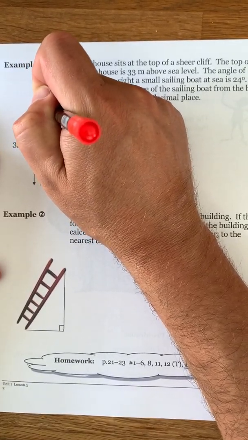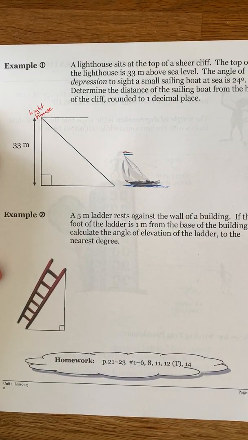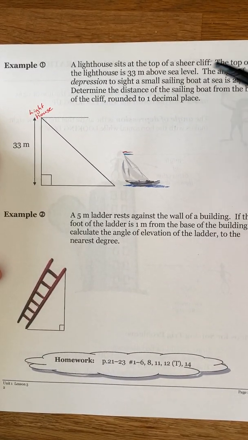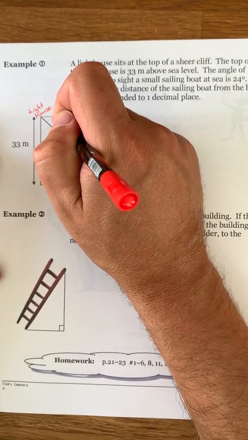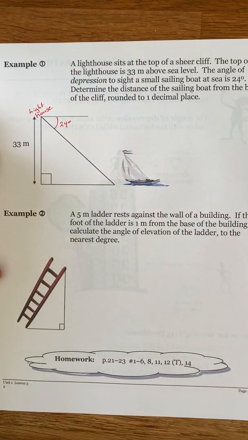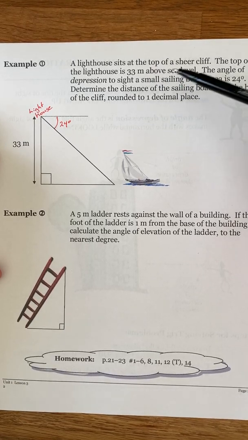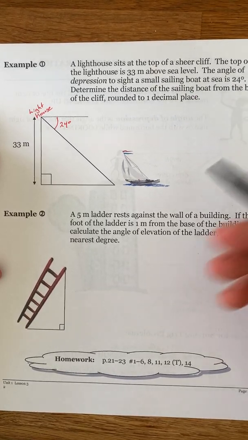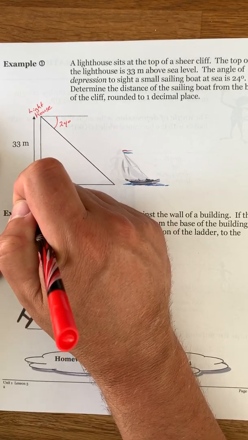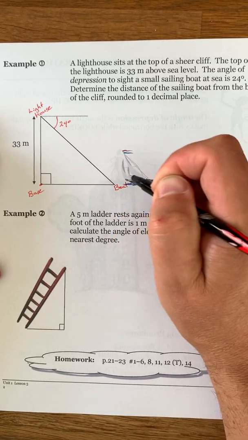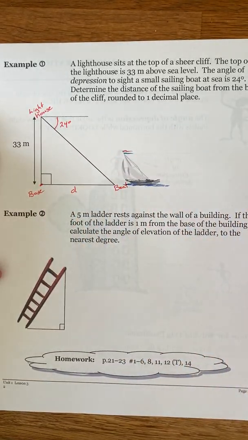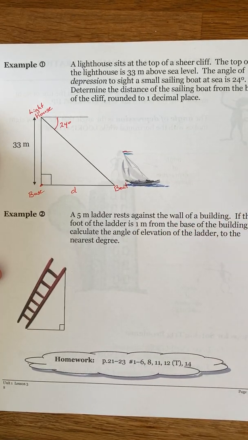In this problem, part of the diagram's even already been provided to me. The angle of depression, so that means the angle that I'm looking down to a small sailing boat, is 24 degrees. Angle of depression is 24 degrees. Determine the distance of the sailing boat from the base of the cliff. So the base of the cliff is here, and the sailing boat is here. And I want to know the distance between the base of the cliff and the boat. And I want to round that off to 1 decimal place.